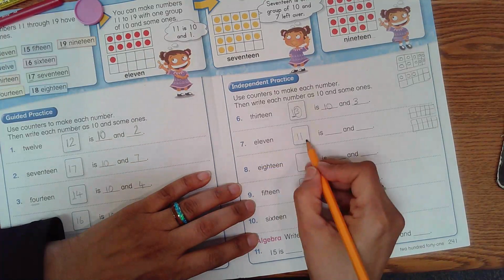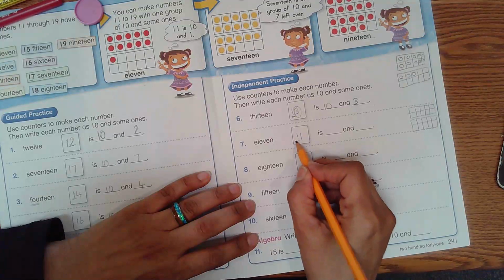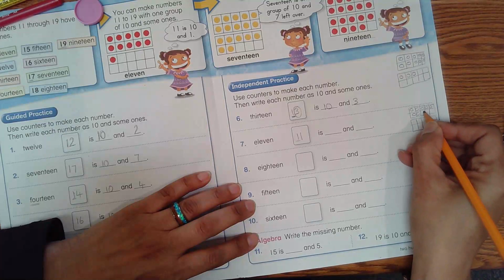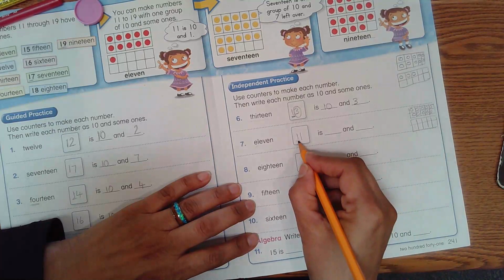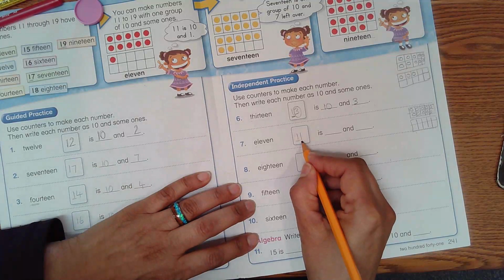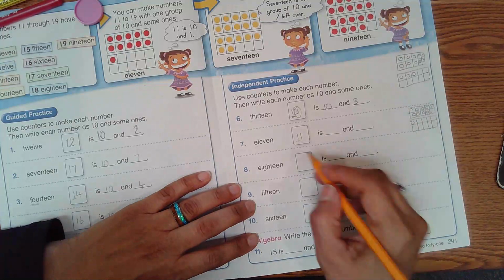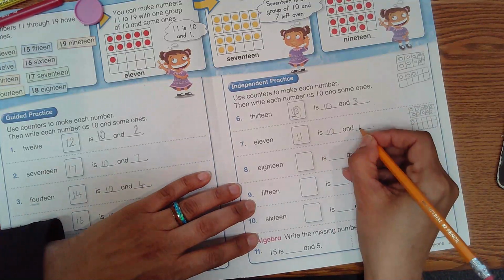So 11, as I see, how many 10s? 1, 2, 3, 4, 5, 6, 7, 8, 9, 10. That's my first 10 frame. And then how many left over? 1. That's when I use the second 10 frame. So 11 is 10 and 1.